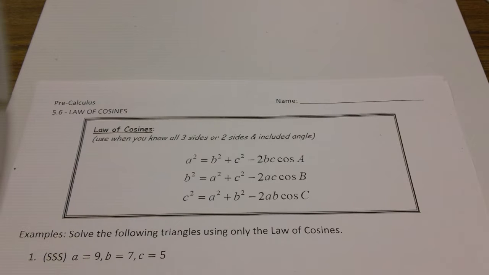Now that this is focused, I will give you about 5 seconds if you want to pause it so you can copy down the 3 equations.